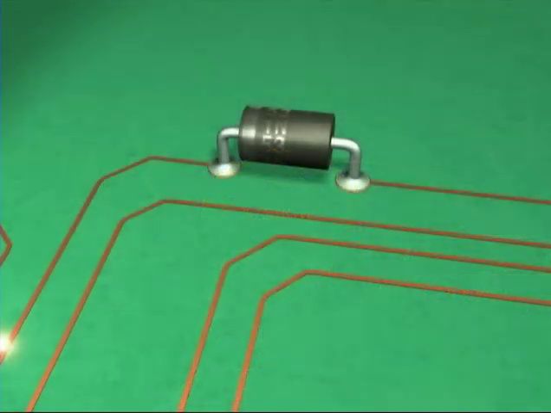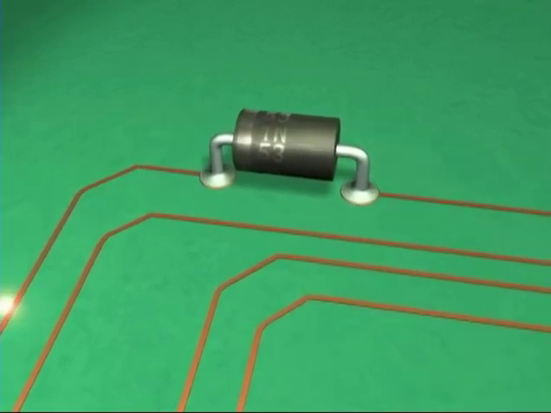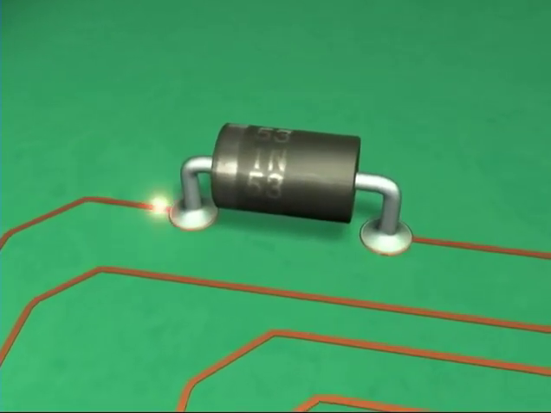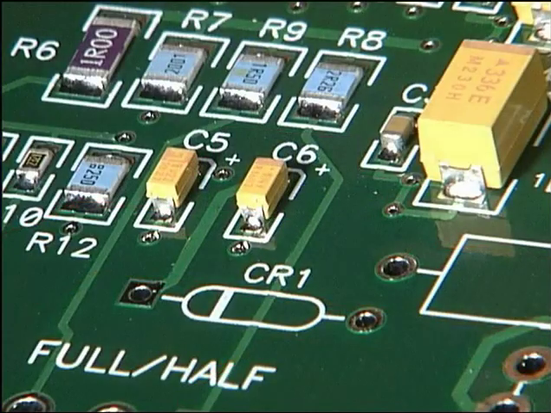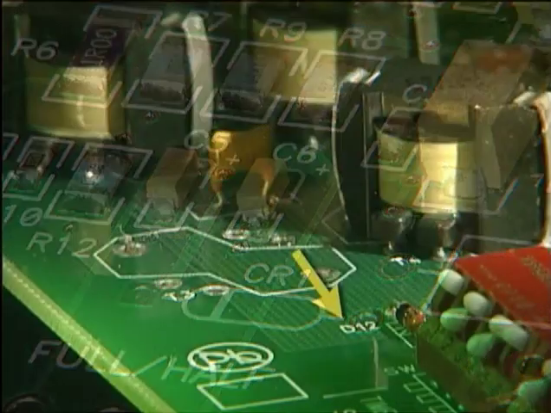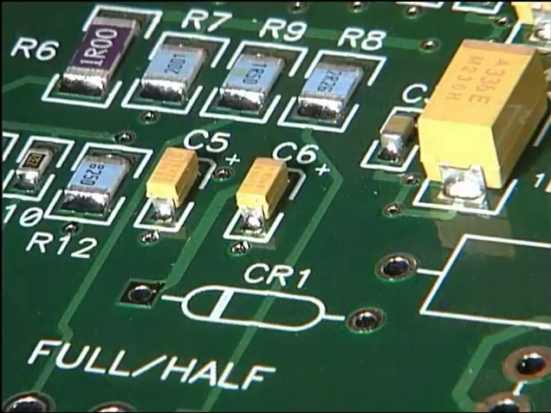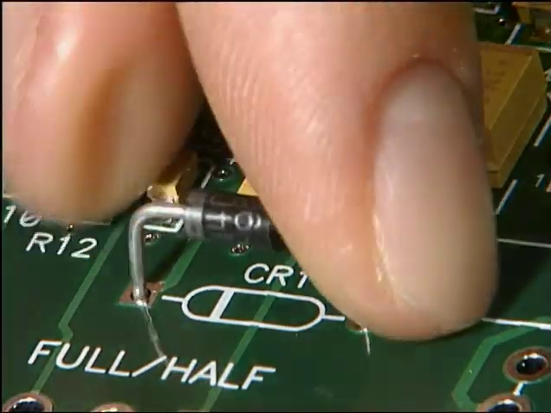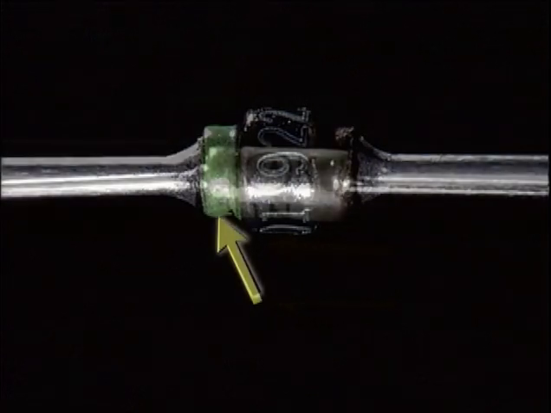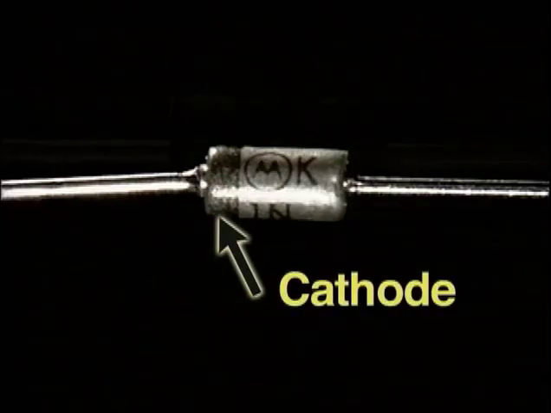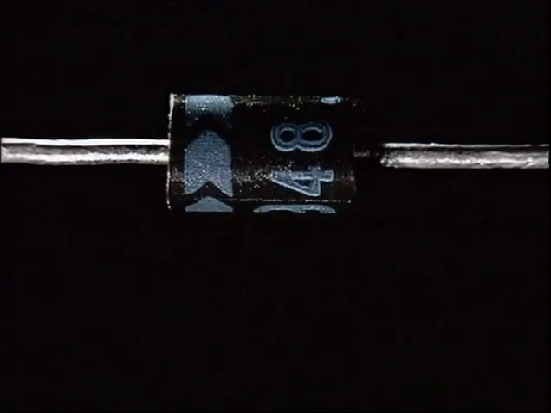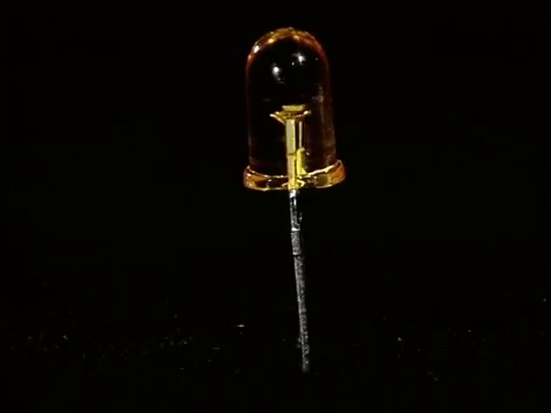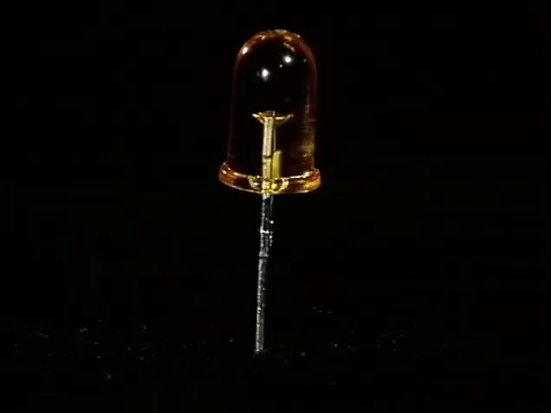Now let's turn our attention to diodes. Diodes are semiconductors that allow electrical current to flow in only one direction. The reference designator for diodes is CR or D. All diodes are polarized components, meaning it is important to install them correctly. Polarity is usually indicated by a colored ring or up to 3 rings on the cathode or negative end. The diode symbol may also point to the negative end. Another type of diode is called a light-emitting diode, or LED.